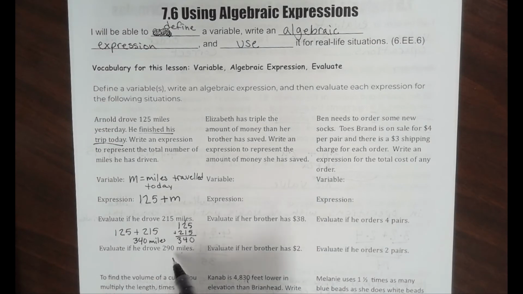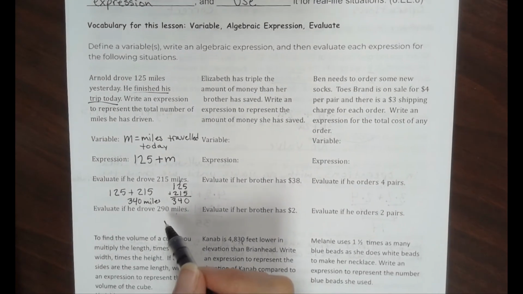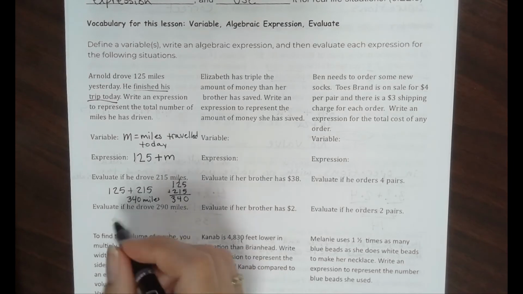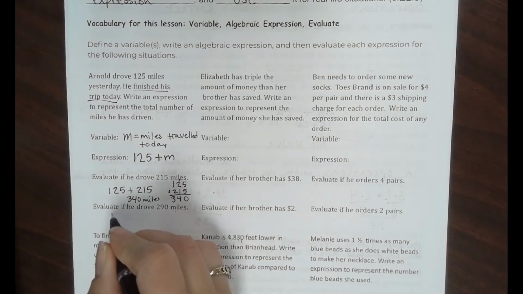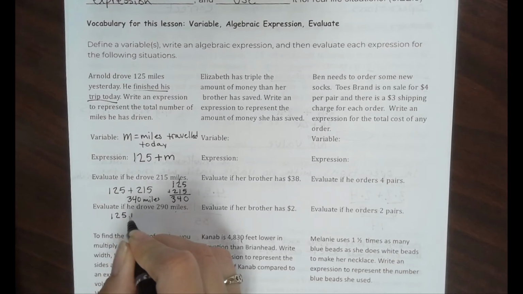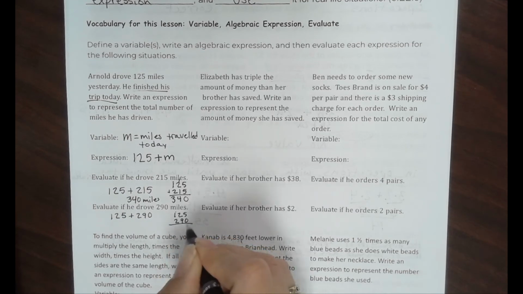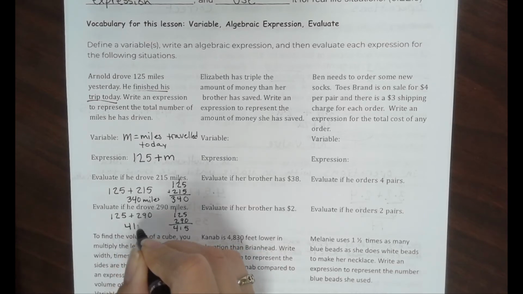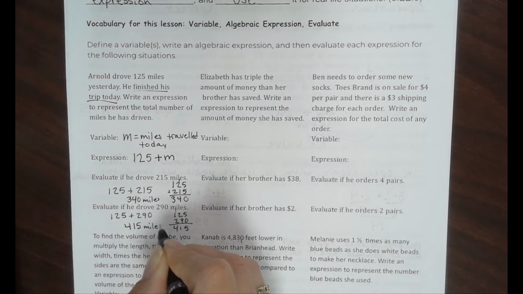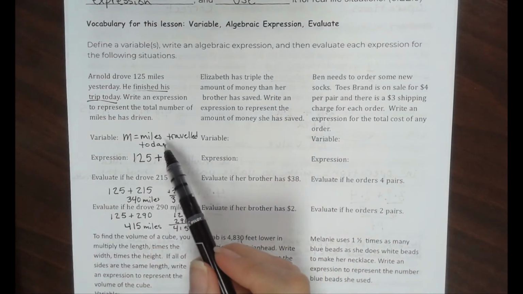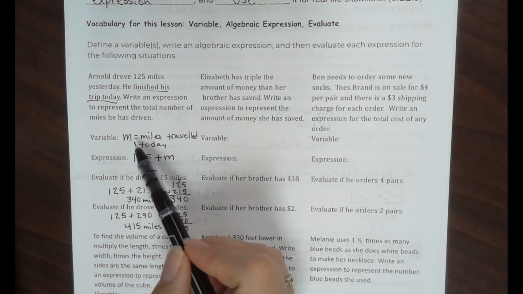Now evaluate if he drove 290 miles. So now we're changing the value of M. So if he drove 290 miles, we would plug that in. So 125 plus 290. I'm going to stack it to make it easier to add. 0 plus 5 is 5. 2 plus 9 is 11. Regroup 1. 1 plus 1 plus 2 is 4. So that would be 415 miles.